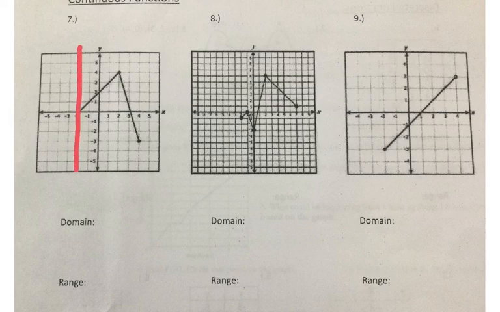And then the x values continue all the way up until, where do the x values stop? 4. At 4, the graph stops. So the highest x value that my graph takes on is 4. Does it go on every point between -2 and 4?